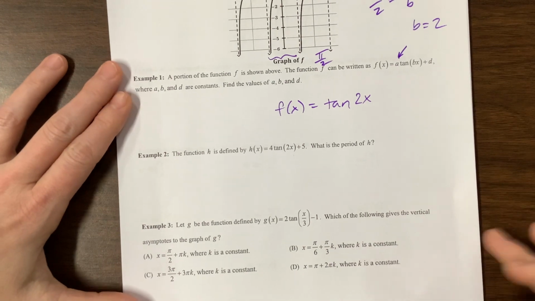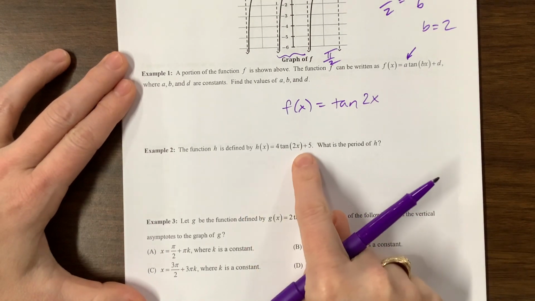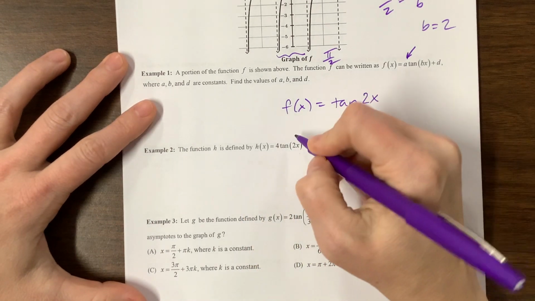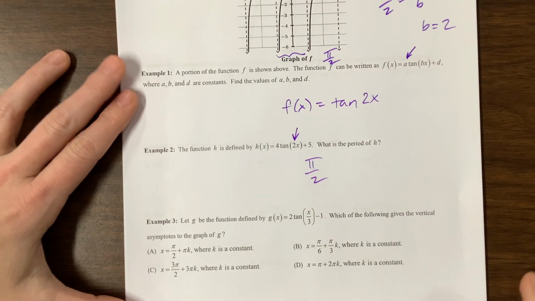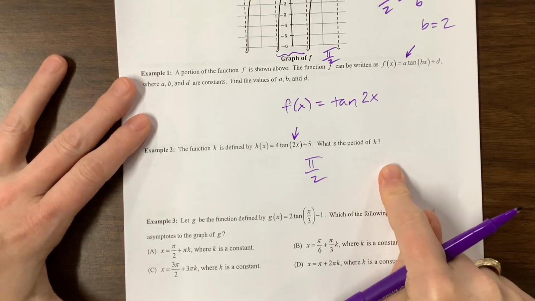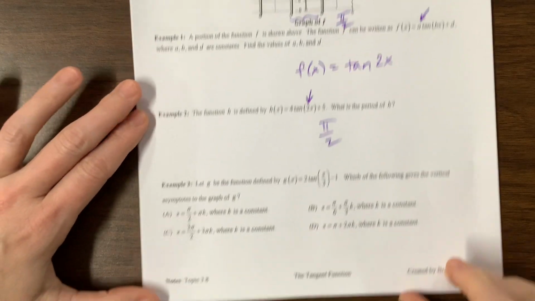Super. Okay, the function h is defined as that. What's the period? Well, the b value is what affects the period, so the period is pi over 2. If I gave you a question like this, you should say thank you, because that should be pretty straightforward.